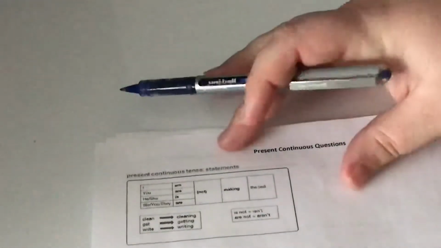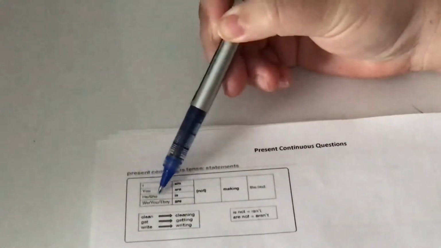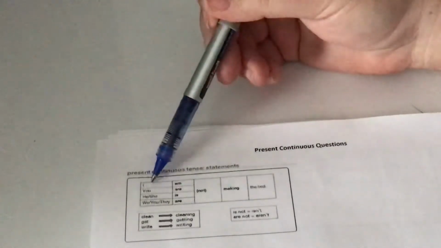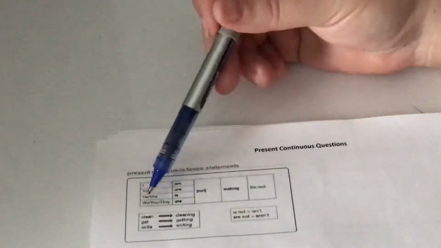Alright, so this first part, we're going to look at this box right here. In the video, it's probably very small, so just try to follow along on your paper. I have my pronouns, I, you, he, she, we, you, they. So when I have I use am, you, are, he, she, is, we, you, they, are.